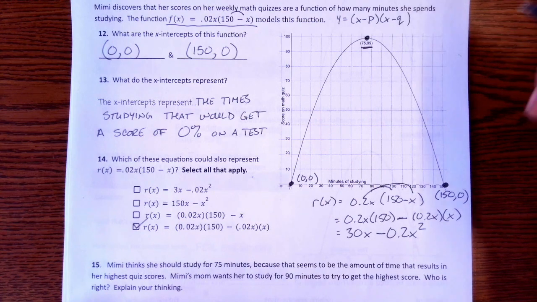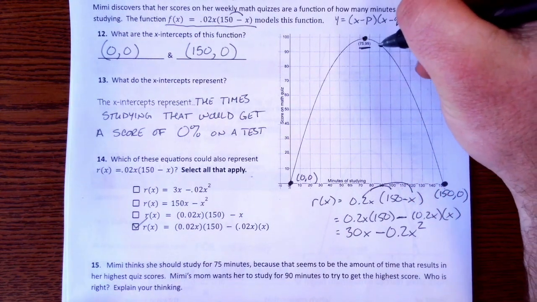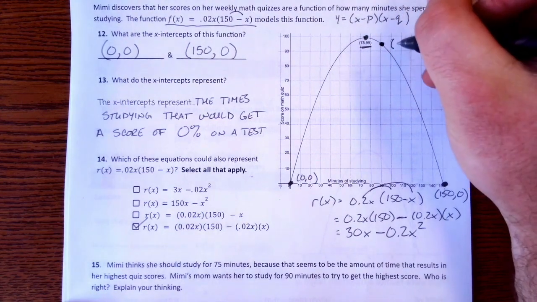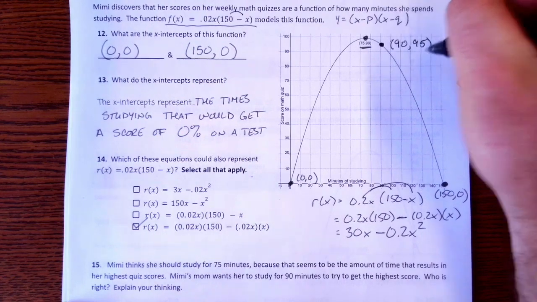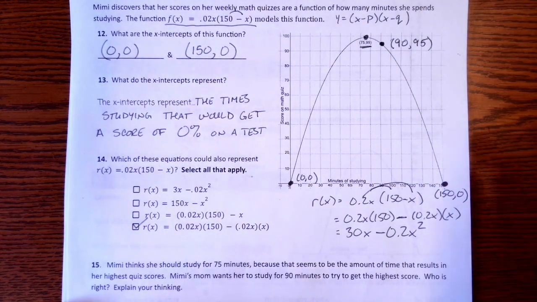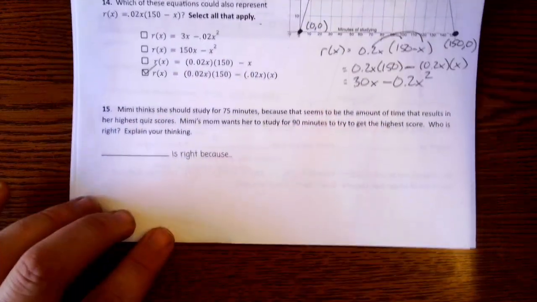But Mimi's mom wants her to study for 90 minutes. 90 minutes looks like that's probably only a 95. That's where she's started to tire herself out a little bit. So it looks like in this case, Mimi is correct and her mom is wrong.